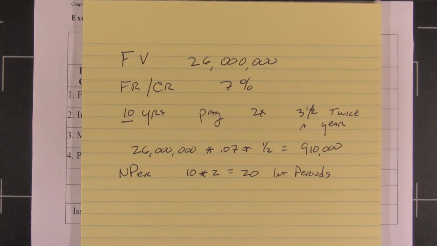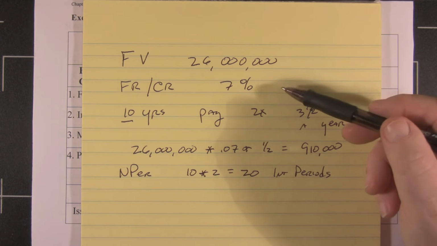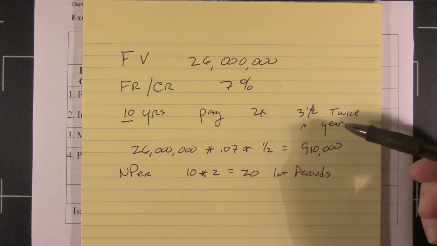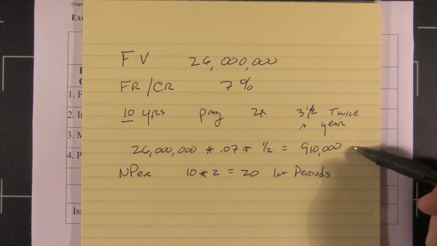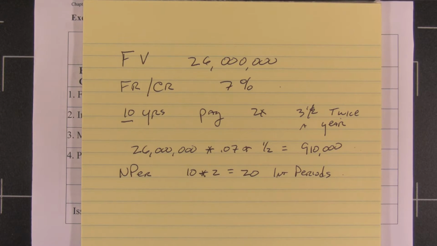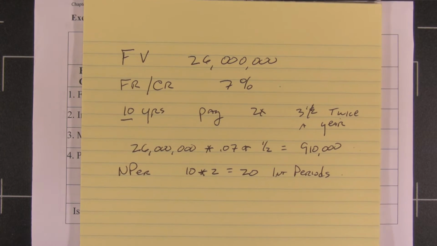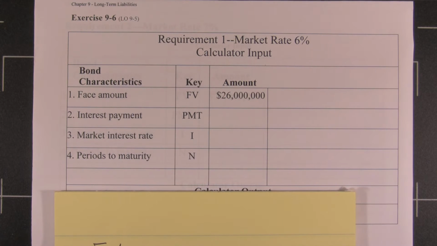So now we can figure out what we're doing with this bond. $26 million face value, 7% bond, pays interest twice a year. The interest checks each time they write them are $910,000, and they'll do that 20 times during the 10-year life of the bond. So now we can fill in the pieces.